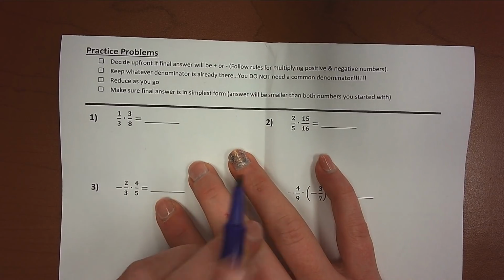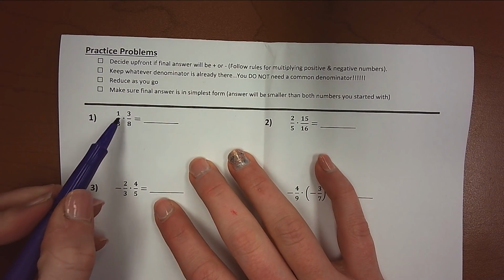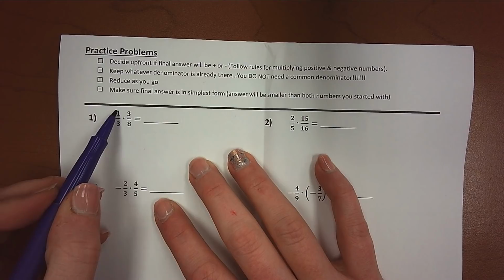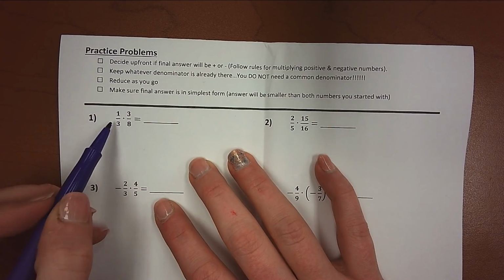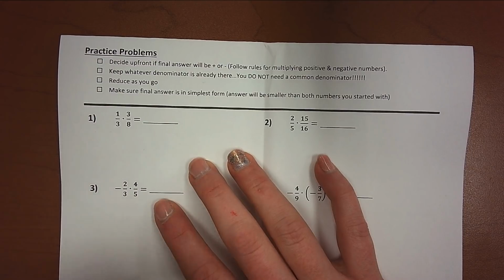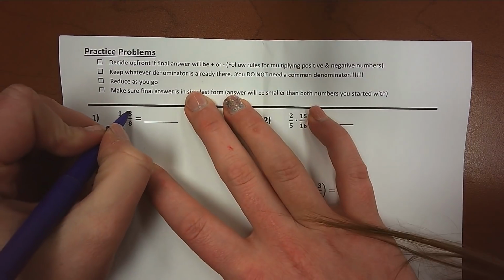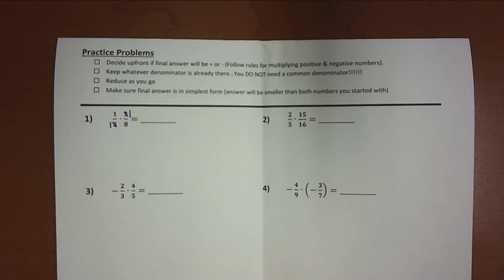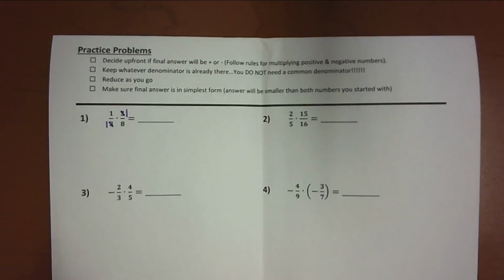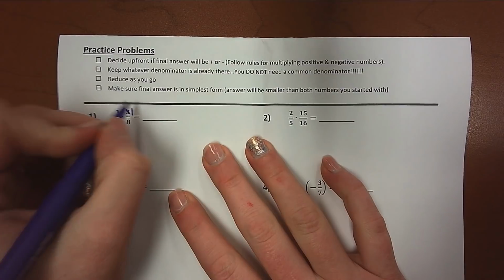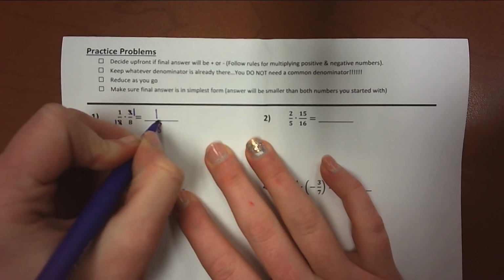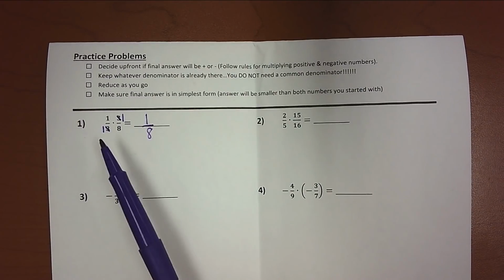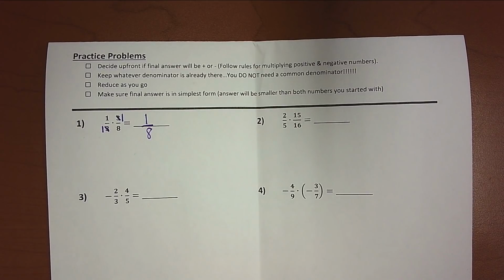So this very first one, our answer is going to be positive. We can keep our denominators. We're going to cross reduce, which means we look across from each other. The 1 and the 8: 1 is already as simple as it goes, but 3 and 3 have a common factor of 3. 3 can go into 3 once, and 3 can go into 3 once, so our answer is already in simplest form. Then we multiply straight across. 1 times 1 is 1, and 1 times 8 is 8. So I've got 1/8 as my answer. It's positive, and 1/8 is smaller than 1/3 and 3/8, so I know my answer makes sense.